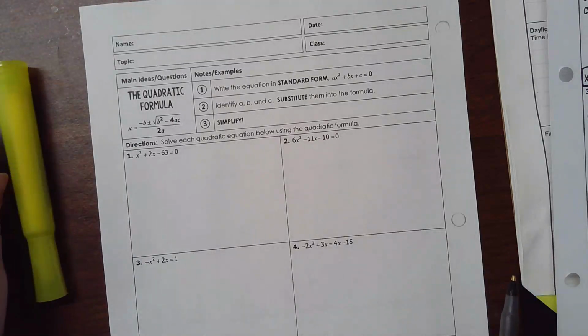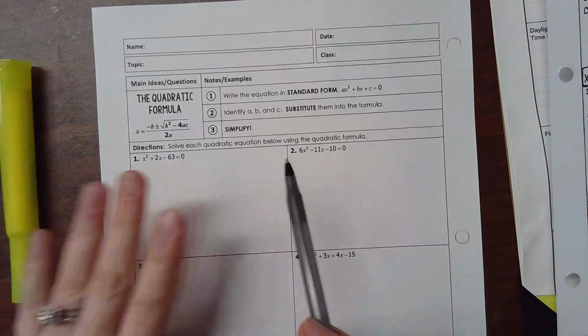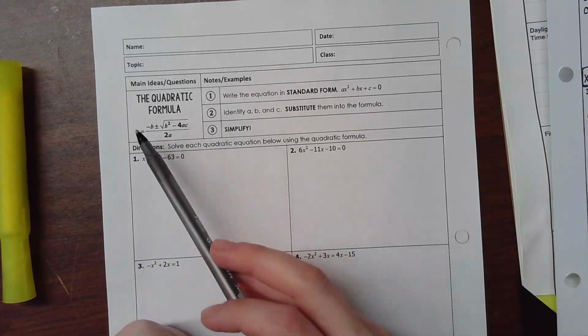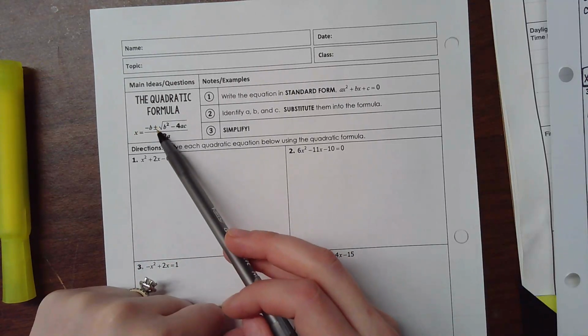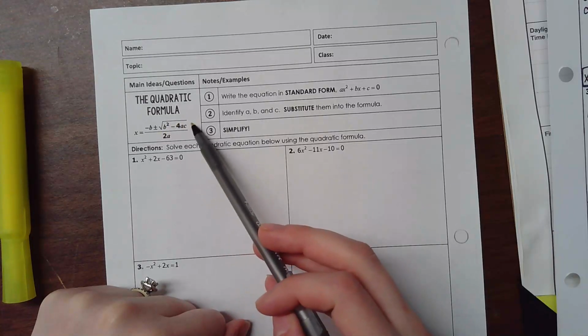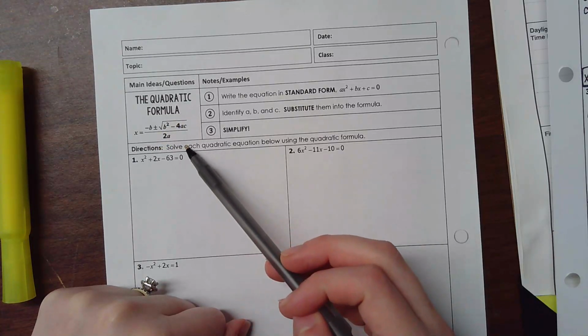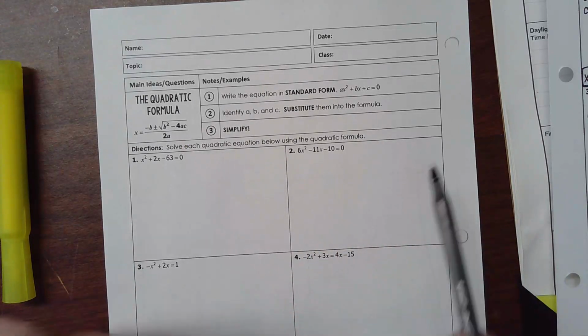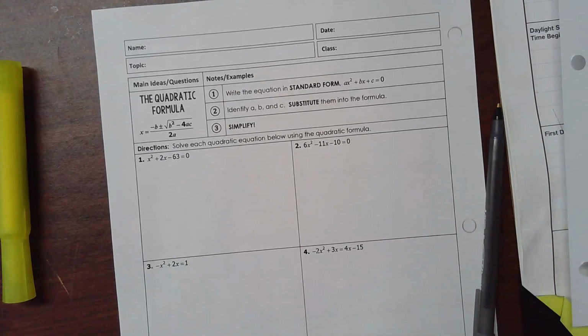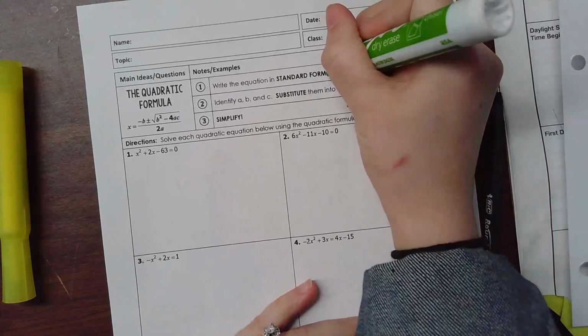So first thing is the quadratic formula. I don't know if you've ever had a teacher sing it to you, but it's x is equal to the opposite of b plus or minus the square root of b squared minus 4ac all over 2a, and you'll never forget it. So with the quadratic formula, we need to make sure everything's in standard form.